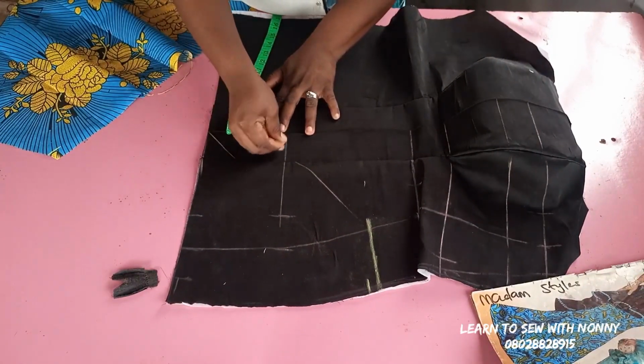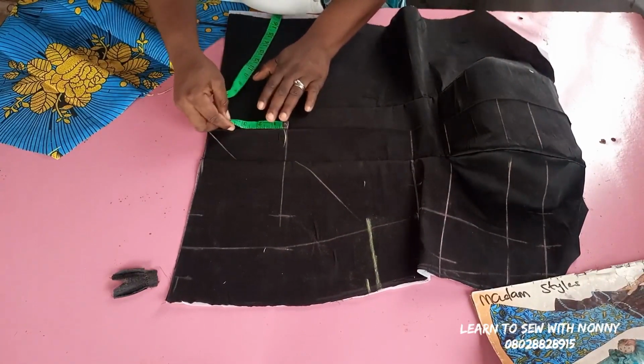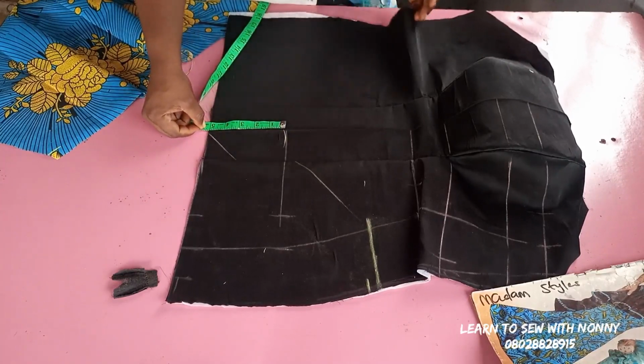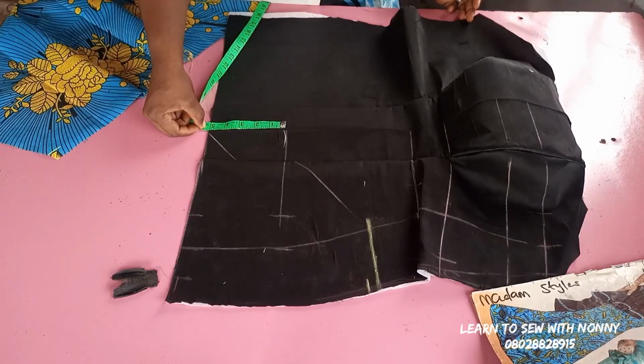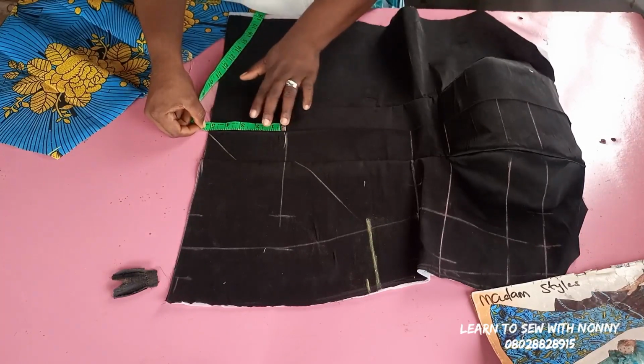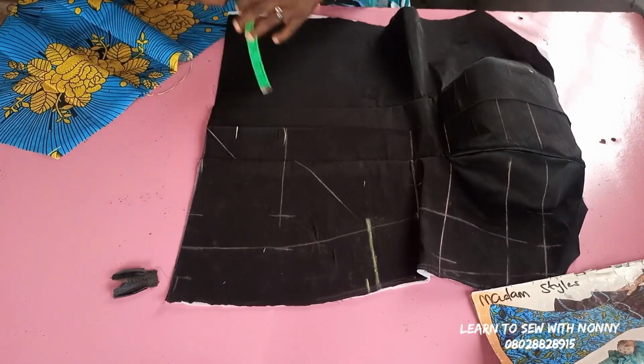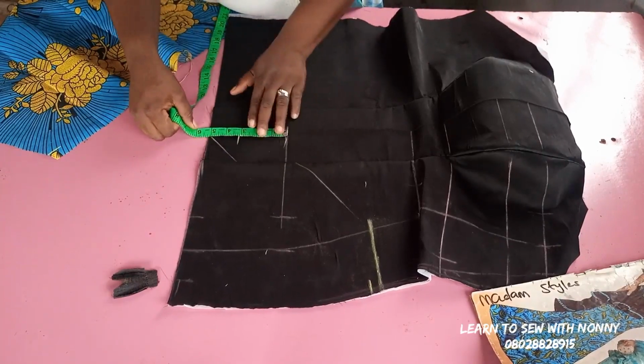Then I also measure what I have. This is my hip line. I measure what I have for the hip line, and it's 5 inches from the hip line to the length of the blouse. It's 5 inches, and this is intentional. Depending on how long you want, you can do 3 inches, you can do 4 inches, depending on what you want.